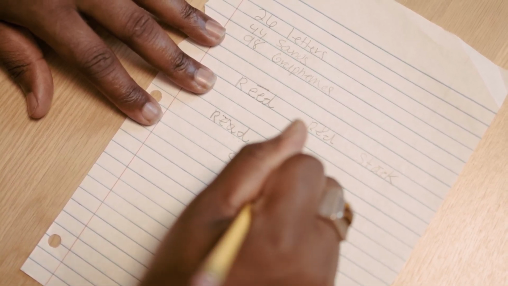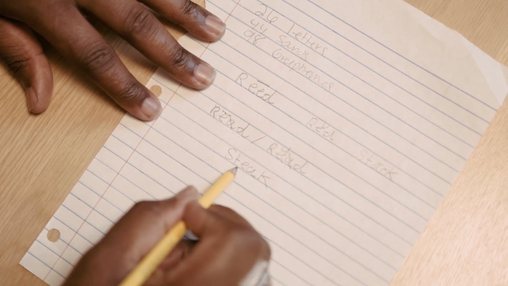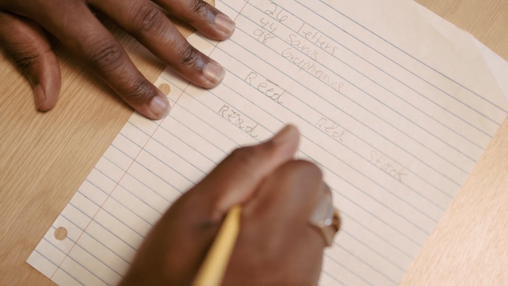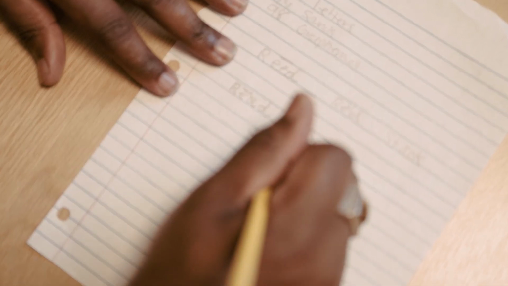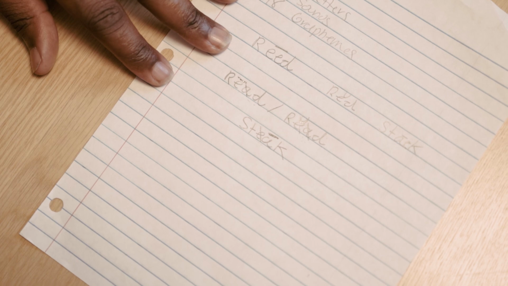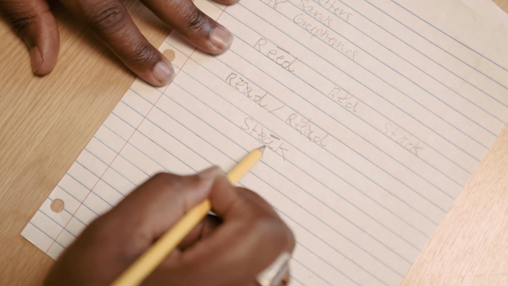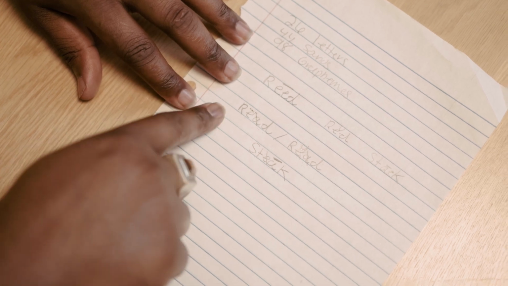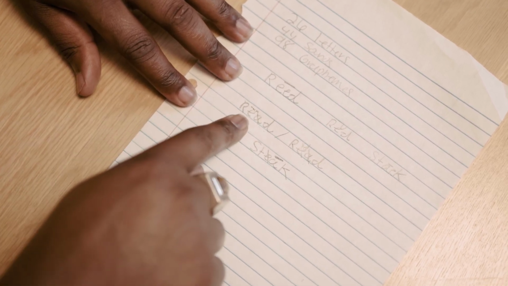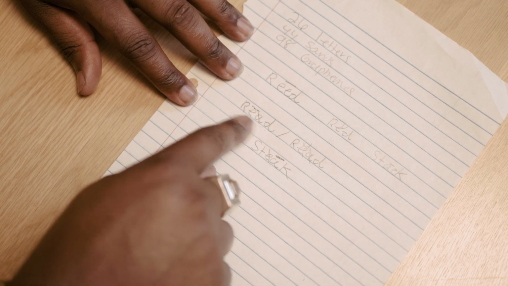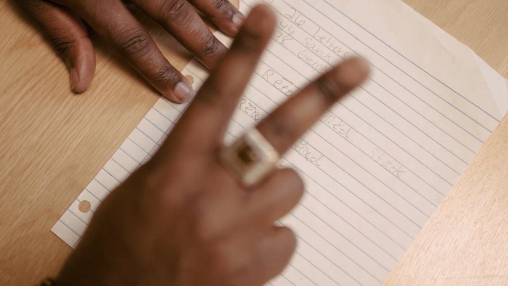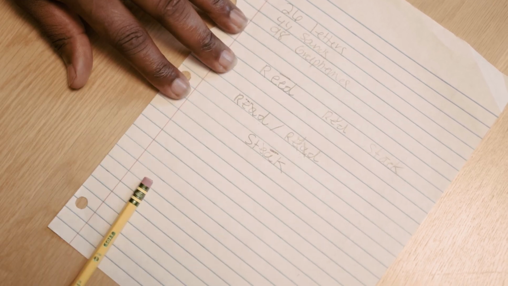S-T-E-A-K. Now you're gonna see that vowel team EA again, but in this case, the E will stay silent, and the A will get a long sound. St, A, k, steak. So what we've just noticed is that reading can be really tricky in the English language because vowel team EA has 1, 2, 3 different sounds.